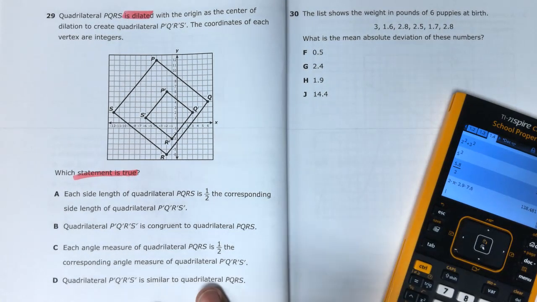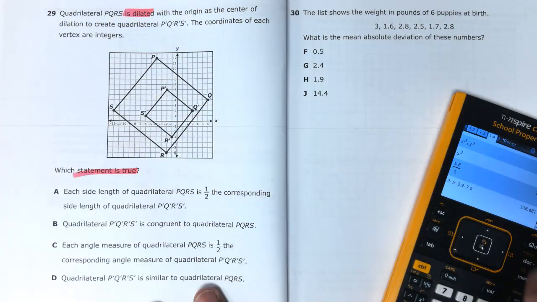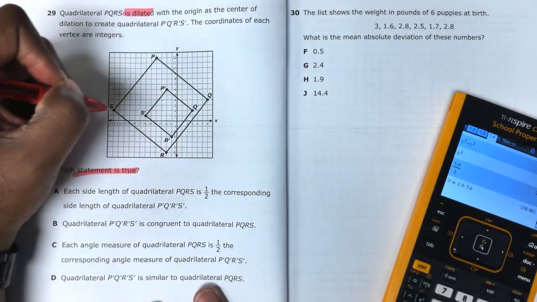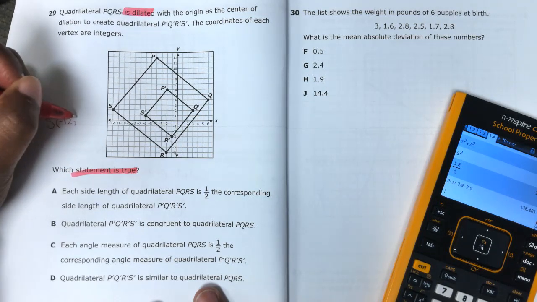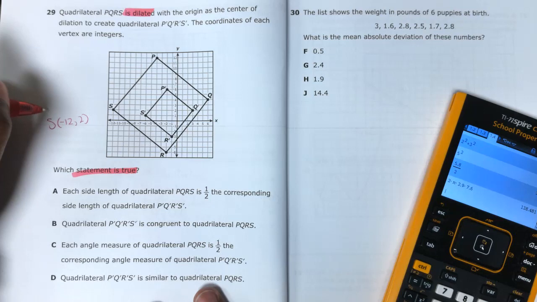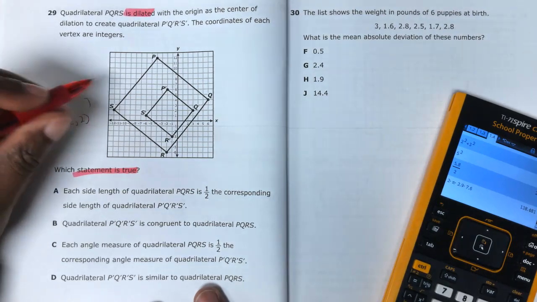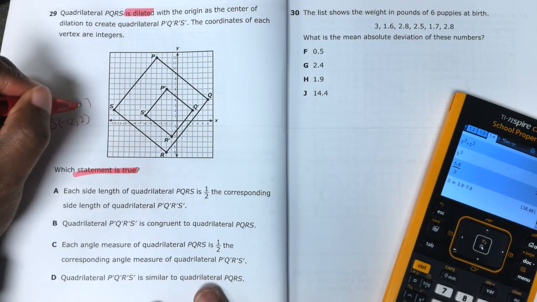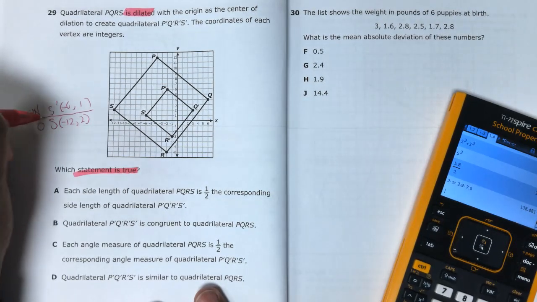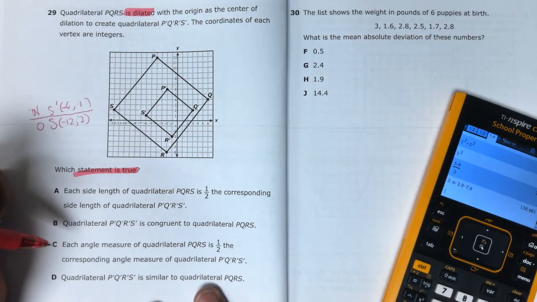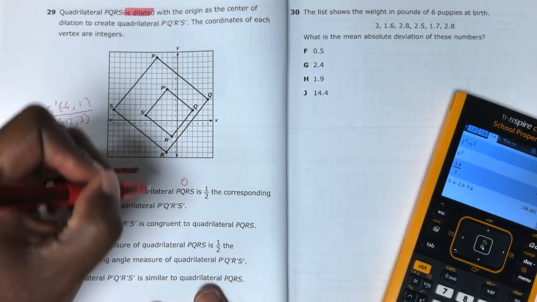Each side length of a quadrilateral is half the corresponding side length. First we need to figure out how to get our points. I'm going to choose S because it seems like it's going to be easier. S is negative 12 comma 2, and S prime is negative 6 comma 1. New over original gives me 1 over 2. So each side of the original is half the new.